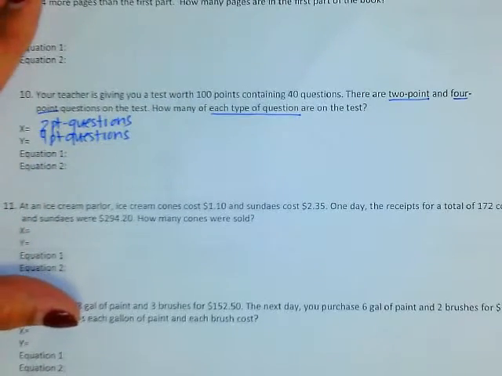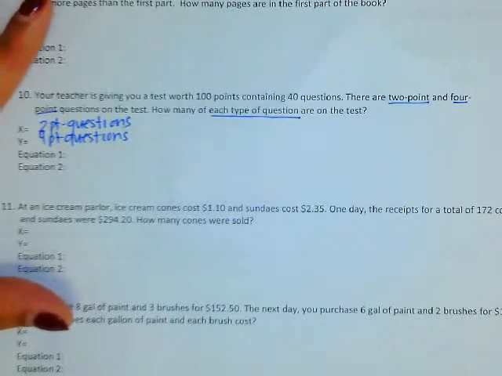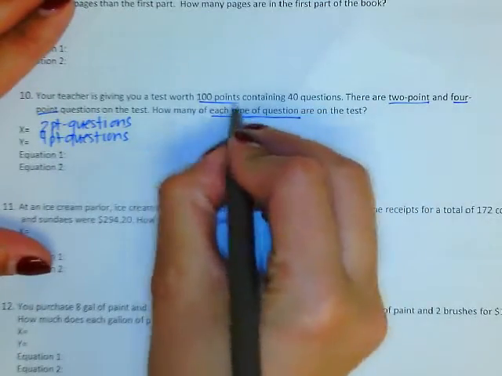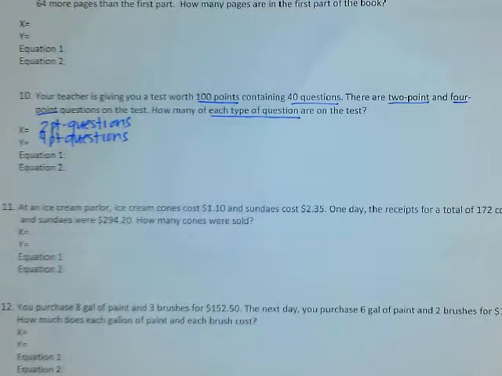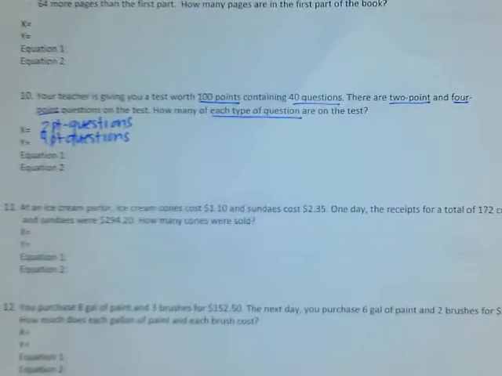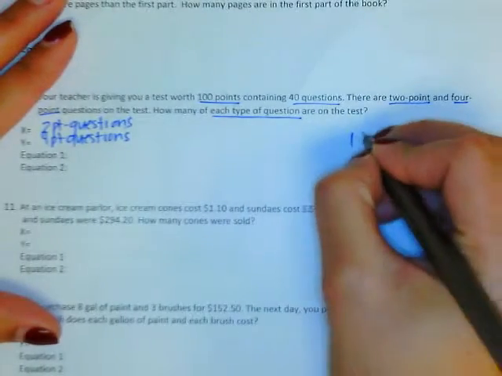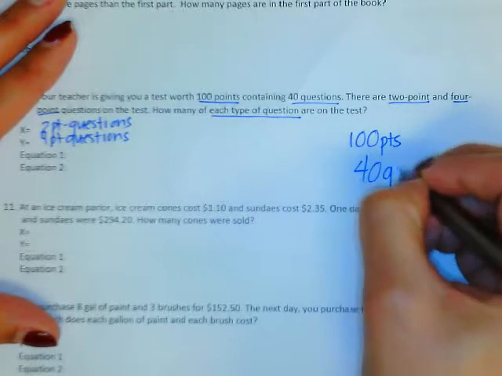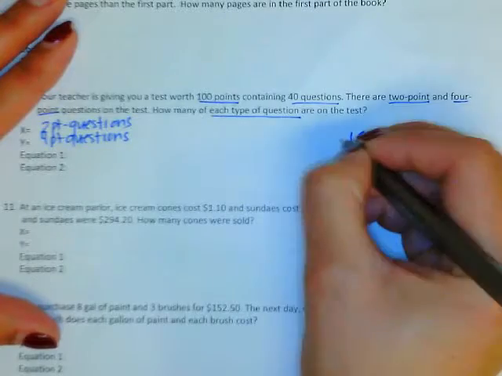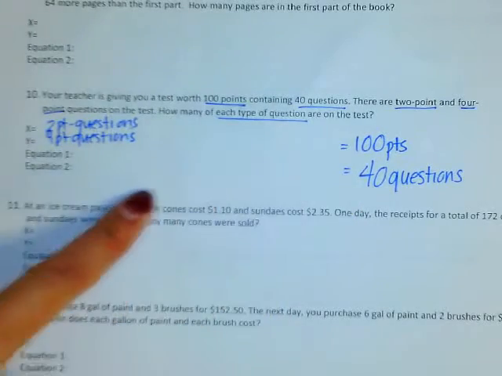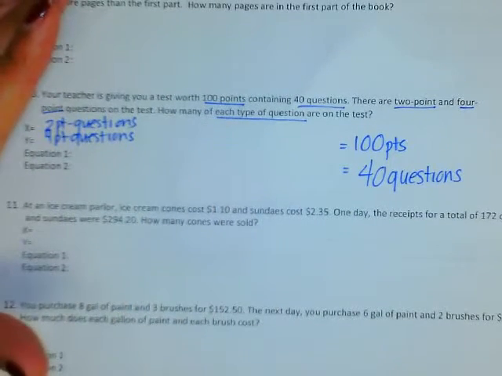This one is done differently because the first sentence tells us two totals. It's not like the others where one sentence tells you one equation and another one tells you the other one. This one tells you that there are 100 points and 40 questions. So those are the two totals of the test. So here, I'm going to have two equations with two totals. One is going to give me 100 points, and the other one's going to give me 40 questions. So my two equations, one of them has to be all about points, and the other one has to be all about questions. And that's all they give me.